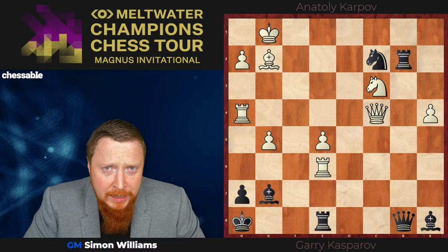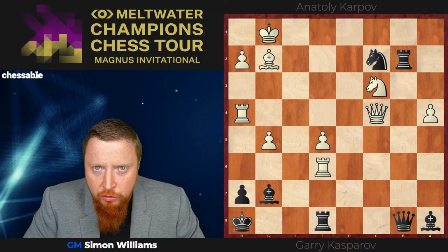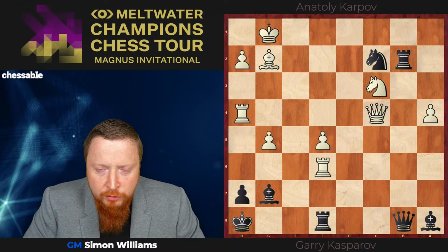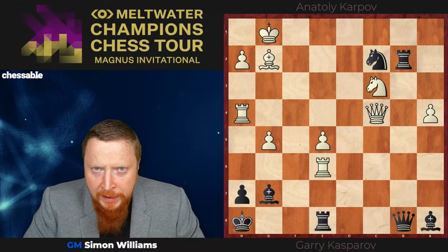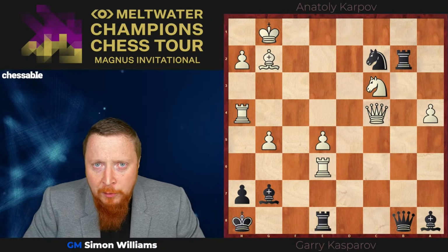Now it's black to play and win. And what sequence of moves should you now play as black to ensure a win in this position? And the cleanest win you can get without allowing any counterplay.